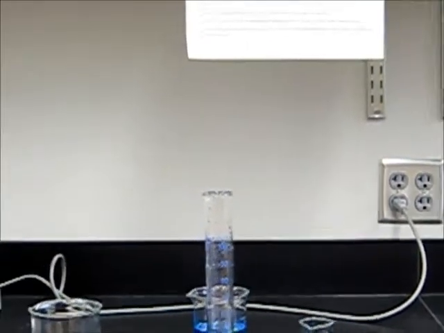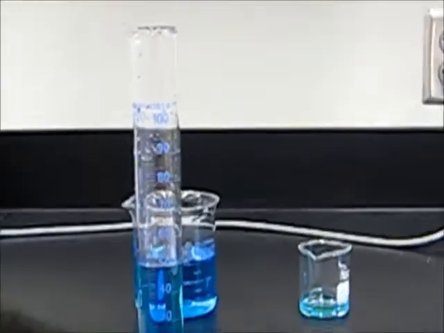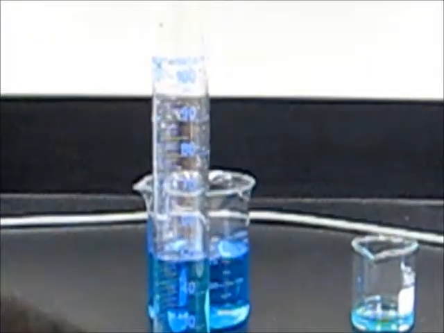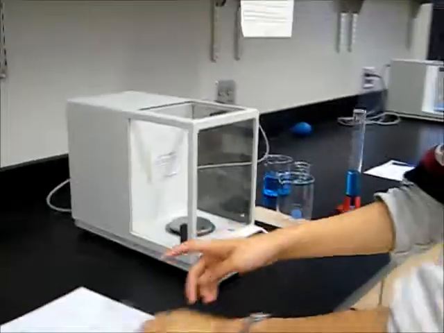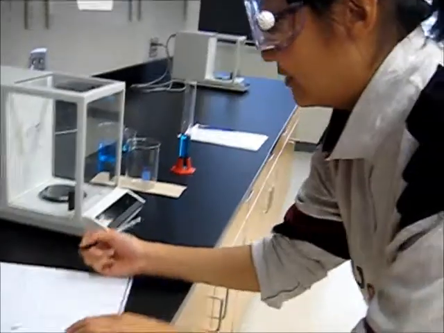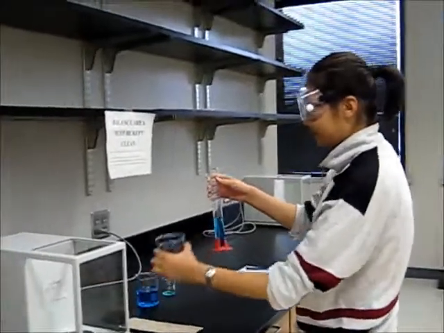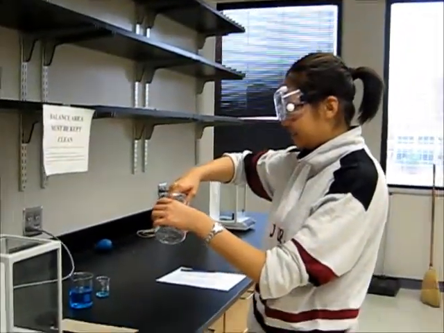In this case, it's 49.1 milliliters, and then we write this down, 49.1. Okay, and then we transfer the liquid from the cylinder into the empty beaker. We just wait.